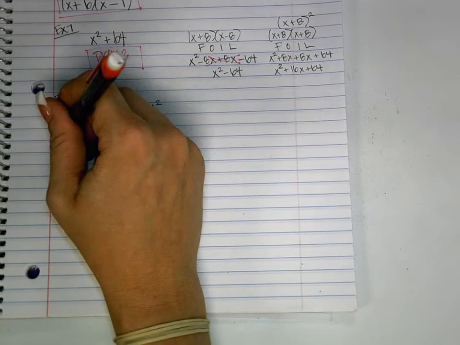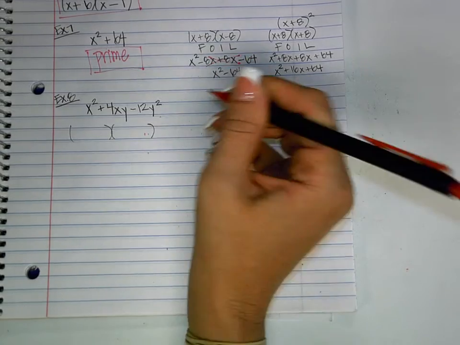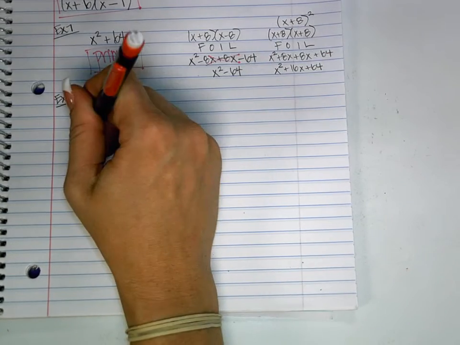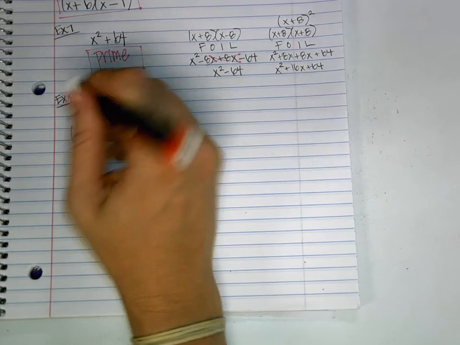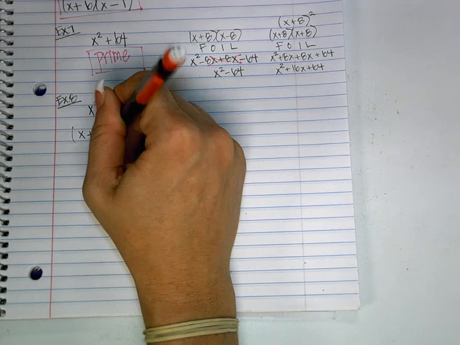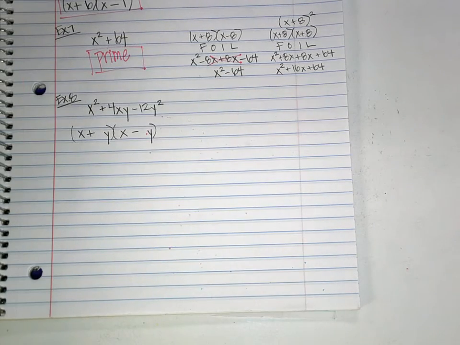Okay? So, since you have two parentheses, or excuse me, put in your two parentheses. If it's negative at the end, you have to have one plus and one minus. We know the x's are going to break down at the beginning. You're going to have a number, but it's also going to be attached to a y at the end. So just get rid of those things first.